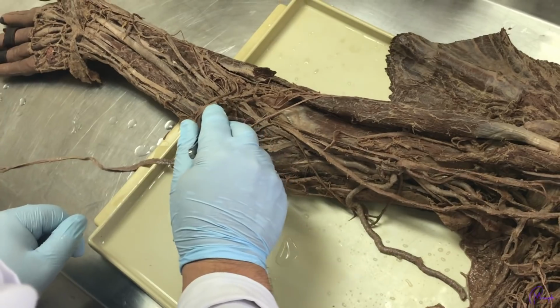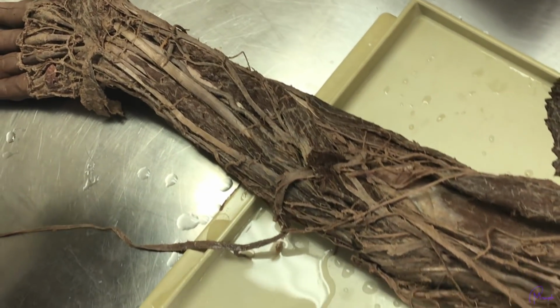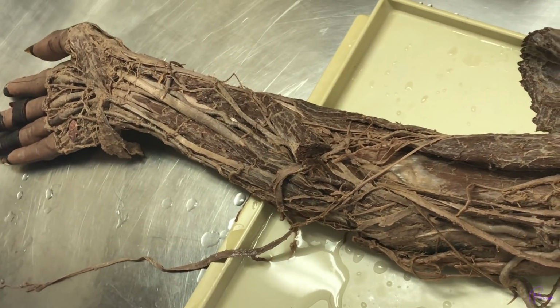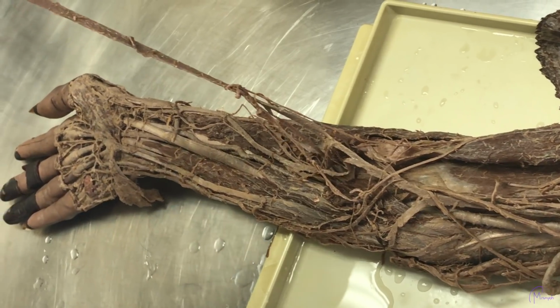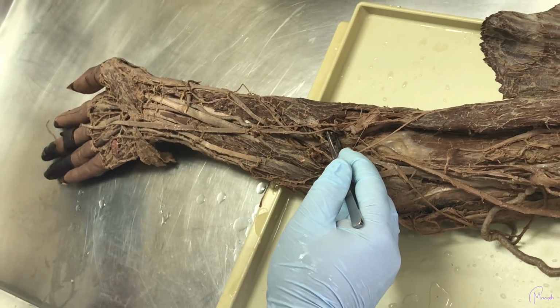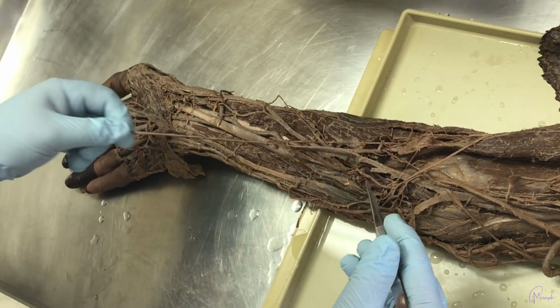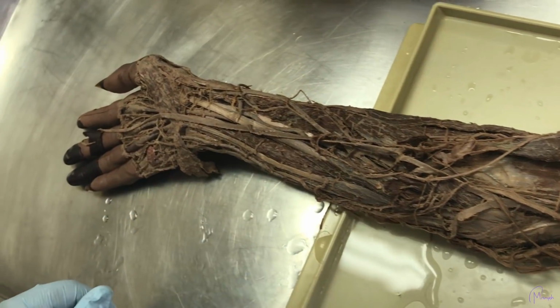Pronator teres, you see. This is the pronator teres like this, and it looks like the median nerve here, and this supplies the anterior compartment.